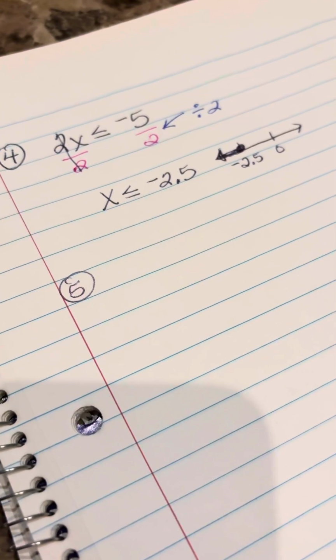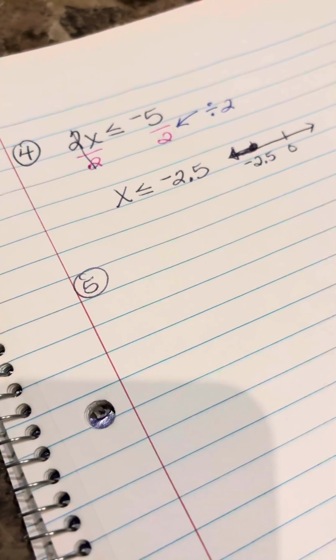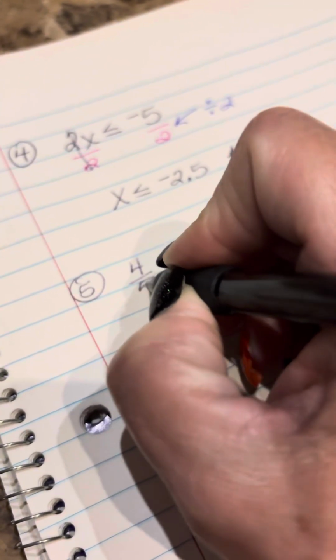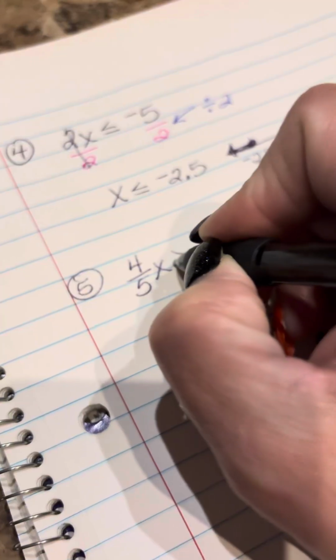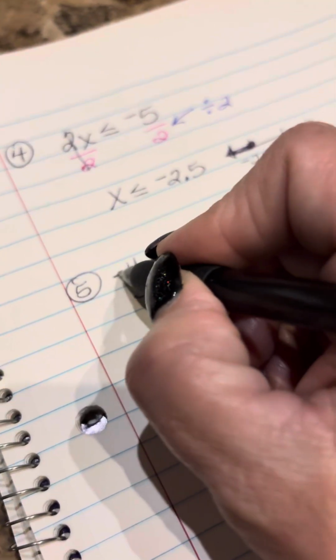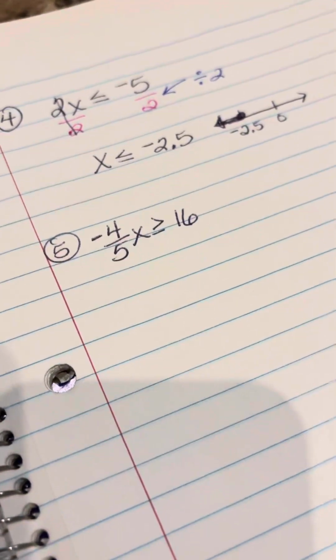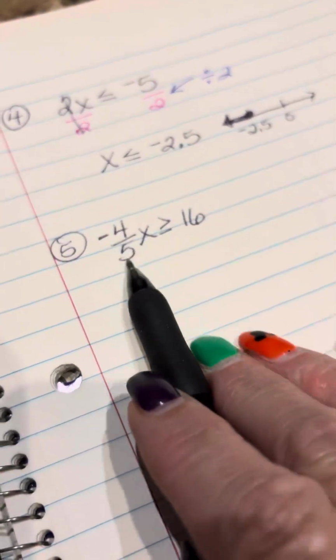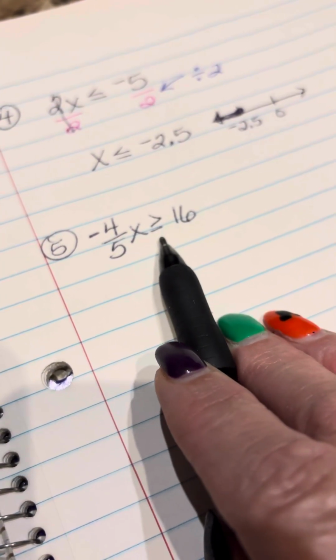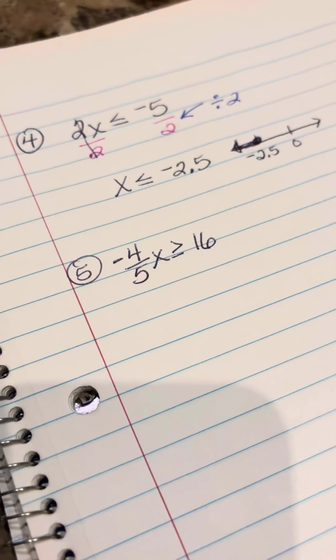Okay, one last thing that's going to come up in this section is something we've had before, but I think we need a little reminder. So we have -4/5 times x is greater than or equal to 16.